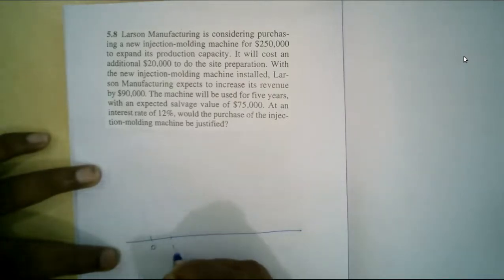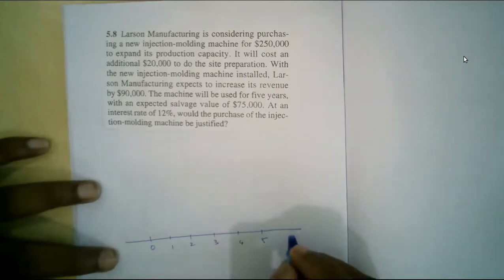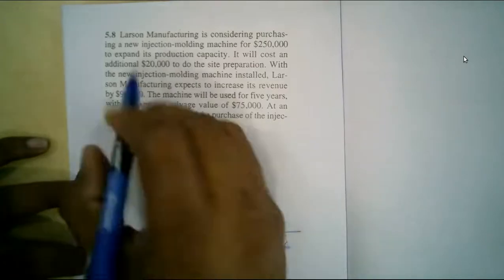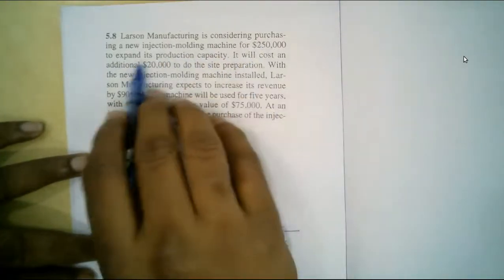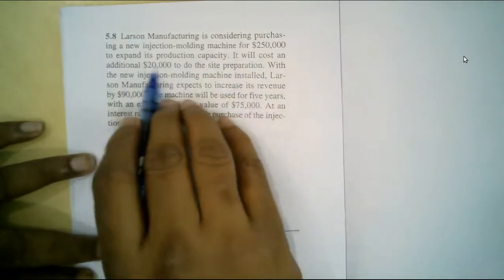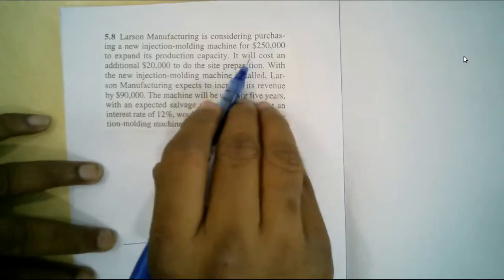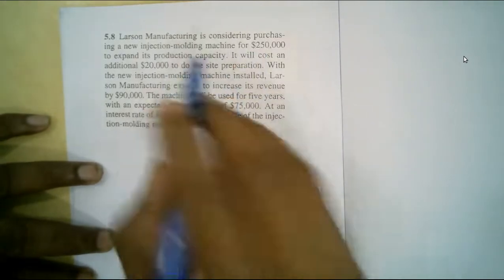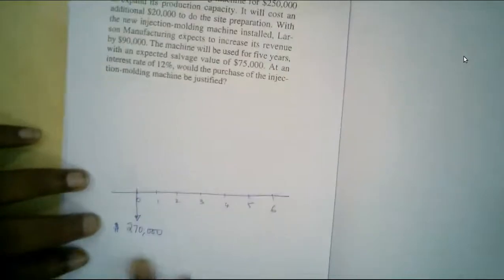So zero, 1, 2, 3, 4, 5. Is it 5 years? Let's see. Injection molding machine for 250 to expand the production capacity. It will cost an additional 20,000 to do the site preparation. So all these things will be in the cost in the first year. That is 0th year. So 250 plus 20, that means 270. This is my initial investment cost.